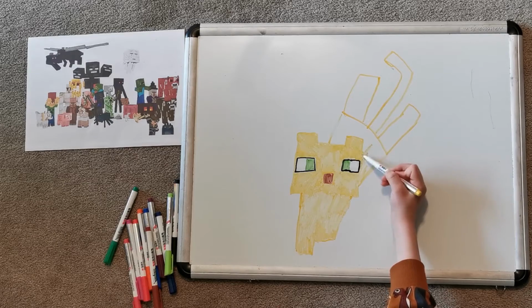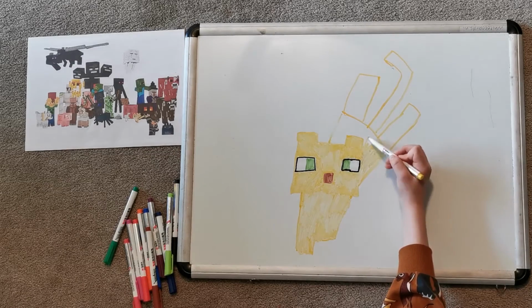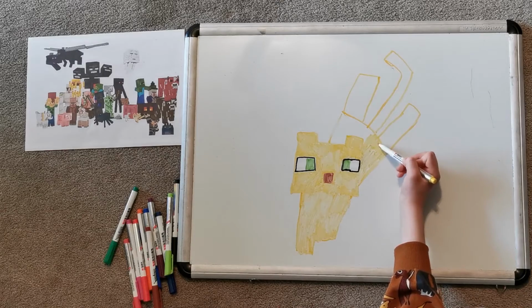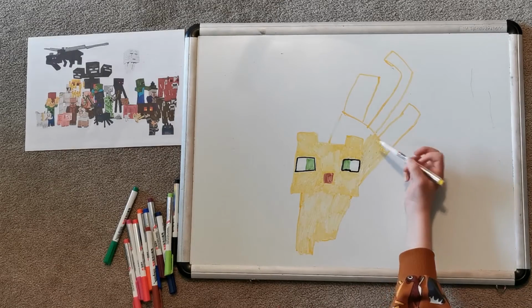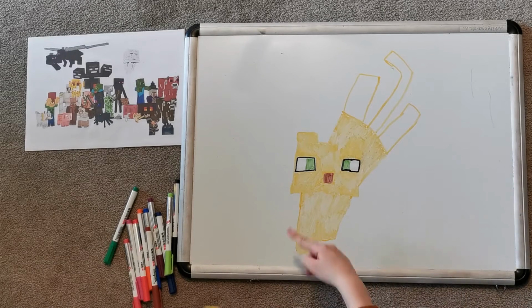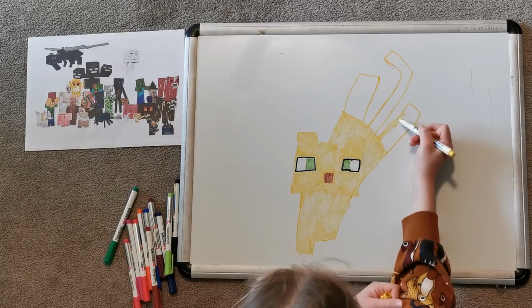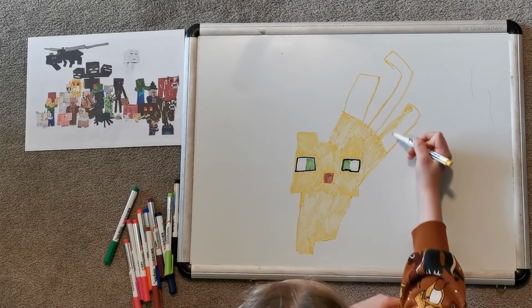If you don't have whiteboard markers, you can do it on a piece of paper with a pencil and then color it in. Or if you don't have the right colors, just use the basic ones if you can. Here we go. We already did his legs and half of his body. You just need to do 2 legs and a tail.